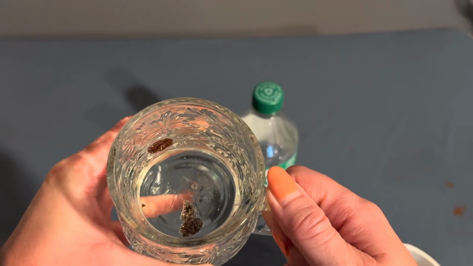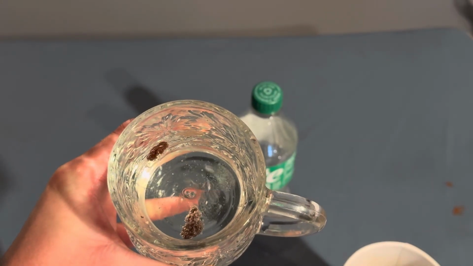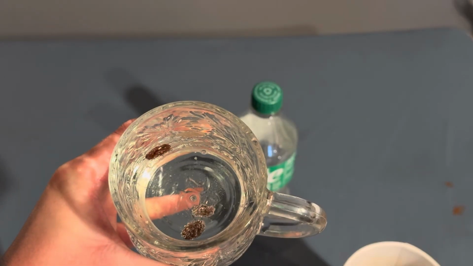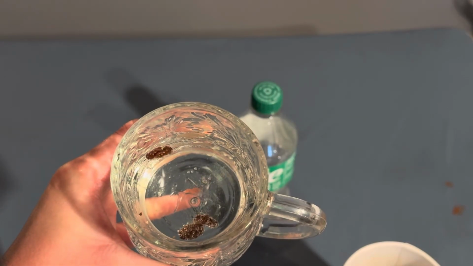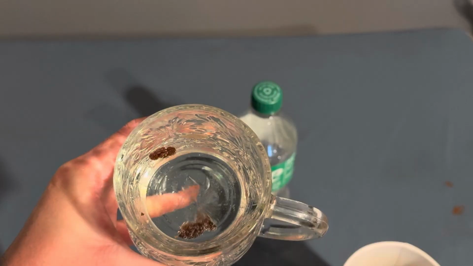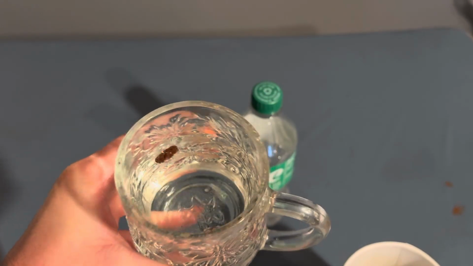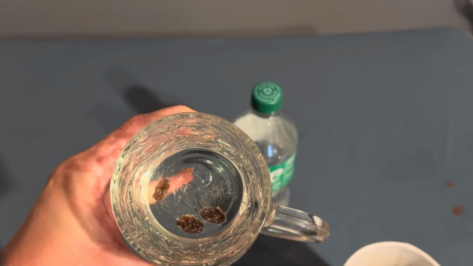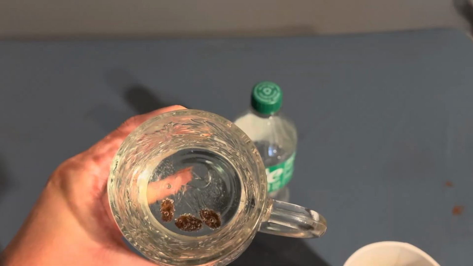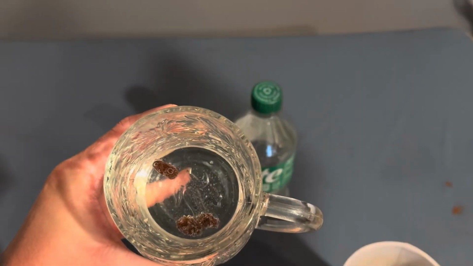Oh, this one didn't do it, did it? Oh, wait. There it goes. See, and there it goes. It goes down, and then it goes back up, right?